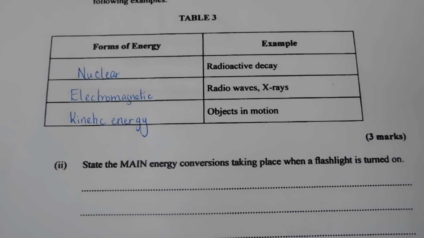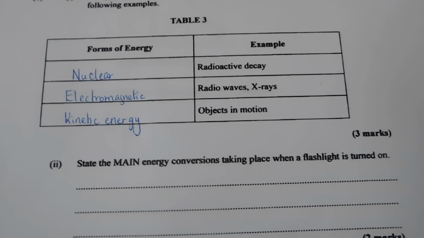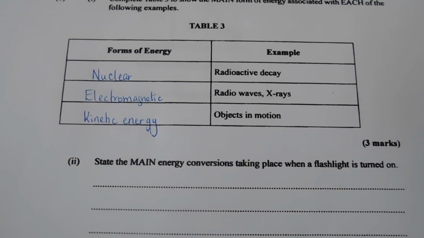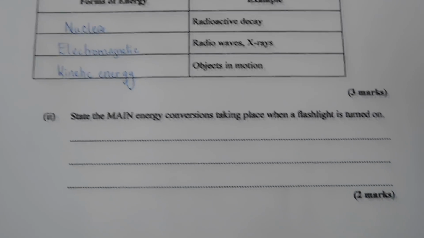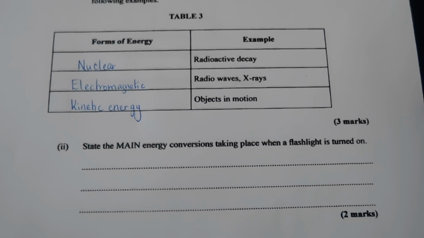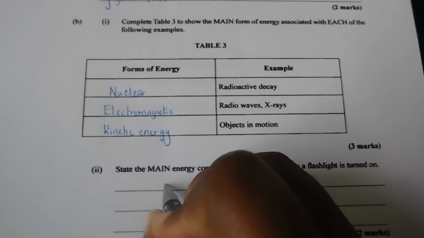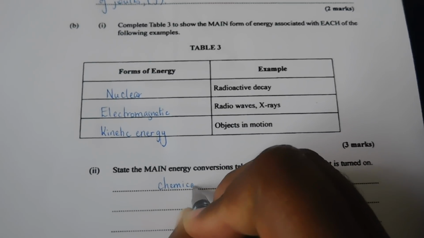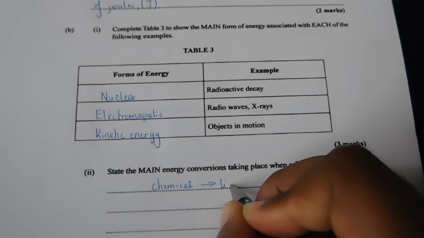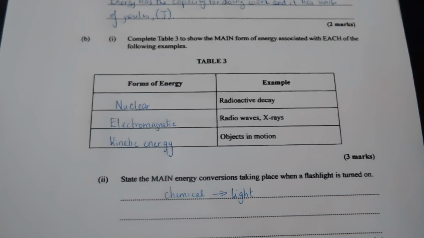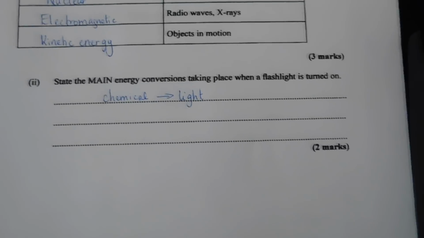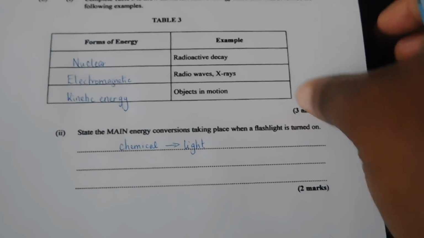Now it says state the main energy conversions taking place when a flashlight is turned on. Well, the main one will be from chemical to light. And it's only for 2 marks. So I know you want to put potential, kinetic, blah, blah, blah. But this is the main one. So it's the chemical energy from the battery that gets transformed into the light that we see, which is also energy. Remember, it's photons, so chemical to light. 2 marks. You don't have to waste time writing extra stuff.